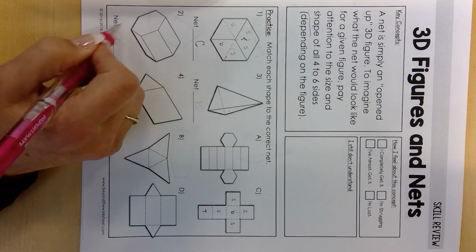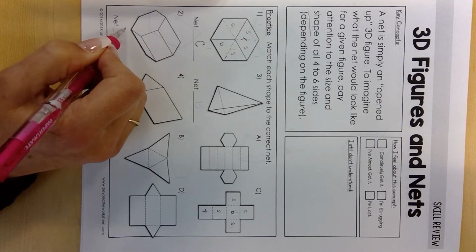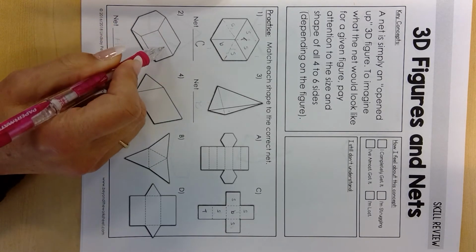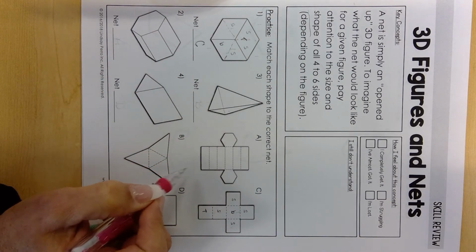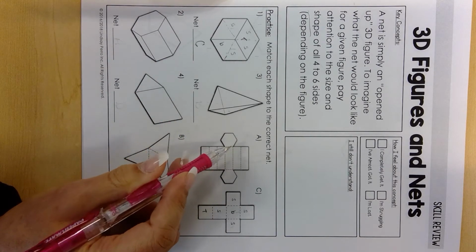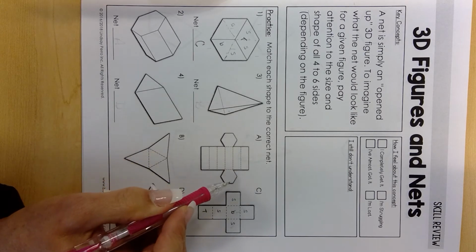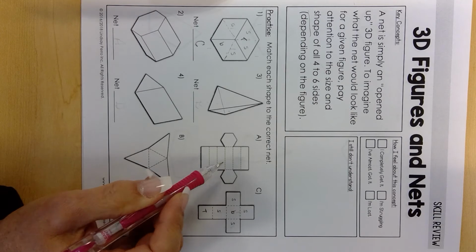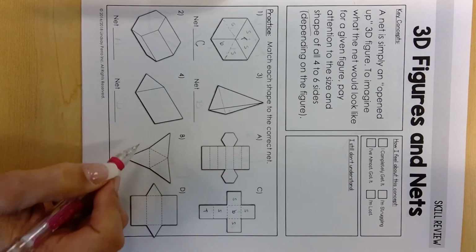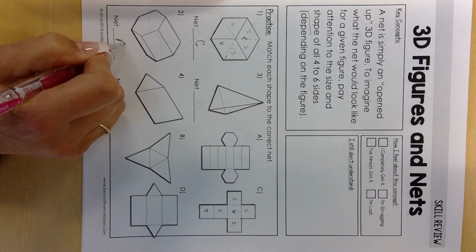It's a hexagon, and we need to find that in our net choices over here. I see that shape A has that 6-sided figure on each side, and that's clearly the net that goes with shape number 2.